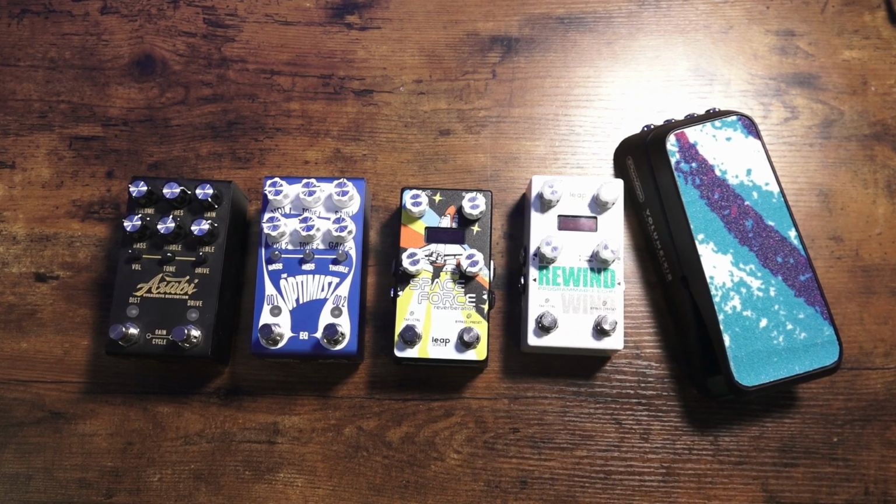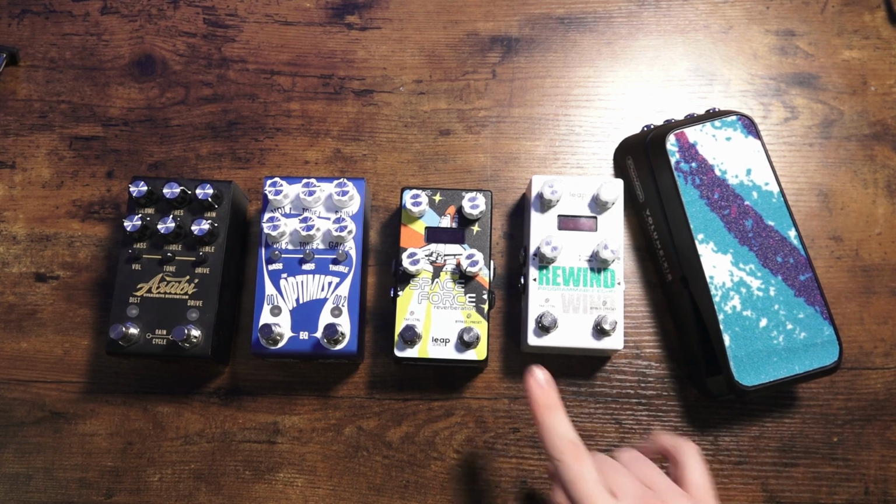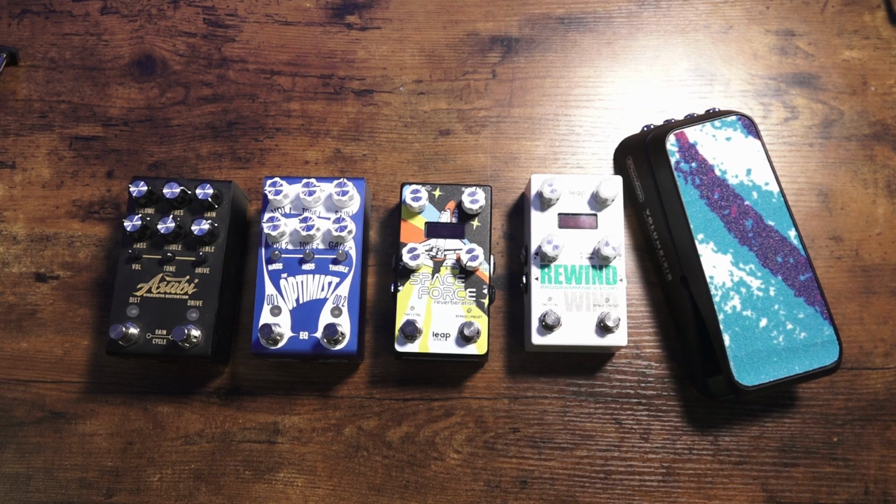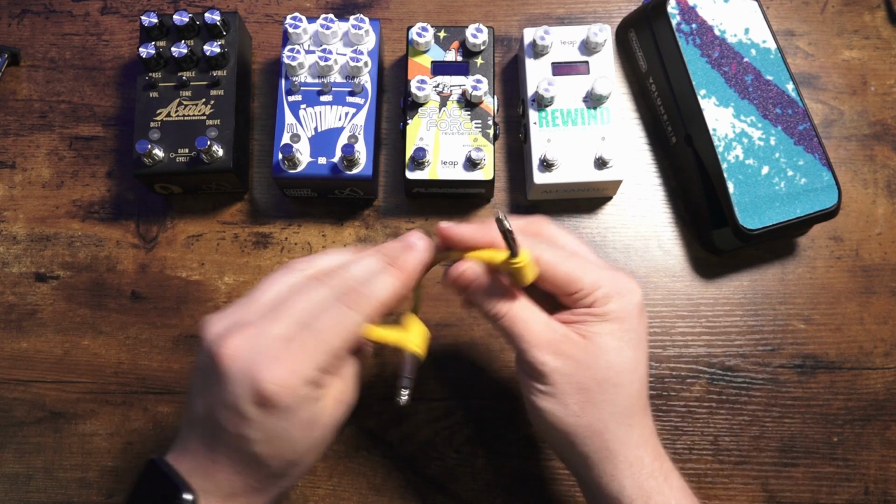So now that we're done with how to change the channels, let's talk connections. First off, we're going to talk about TRS. Now, all these pedals accept TRS MIDI connections, and the two Alexander pedals actually accept TS MIDI connections as well. First off, with this TRS cable.